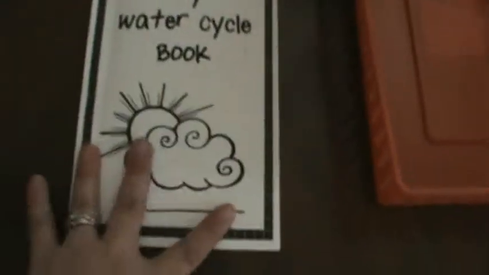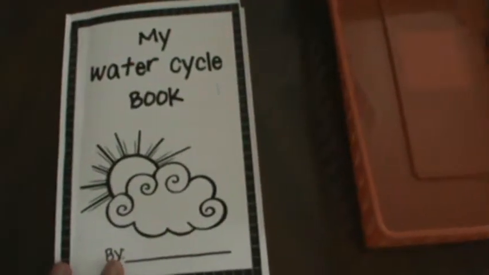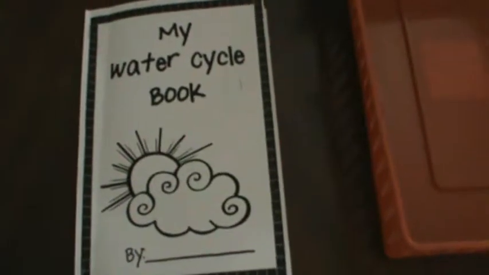So what's going to happen in this station is each student will take one copy of this book and they will draw a picture of the vocabulary word on each page and write a definition down here in their own words. There are also blank pages at the end of the document where the student can write their own notes or things that they really want to remember or maybe enjoyed about the water cycle.